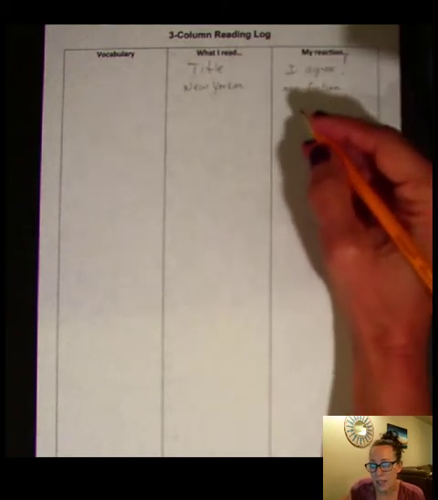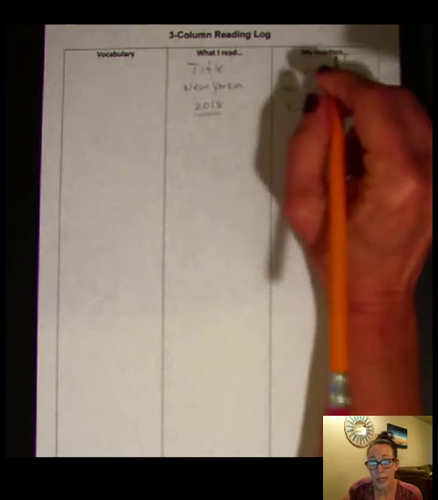Okay, and then I see the date there, and I think that that's important. So this is 2018. And so that's telling me that this is happening during the Trump administration. And I am going to take a guess that this is going to be about immigration, but I don't know yet. Okay.